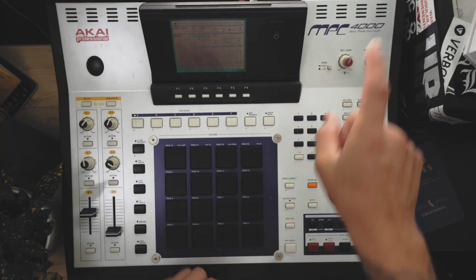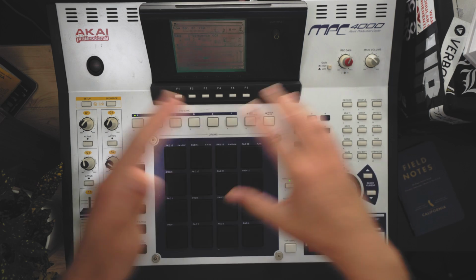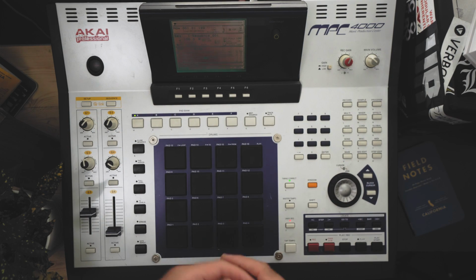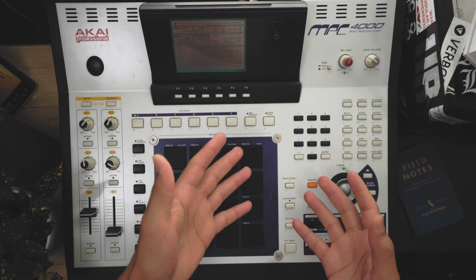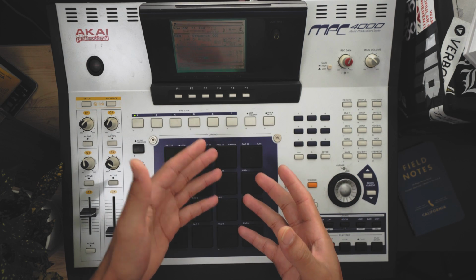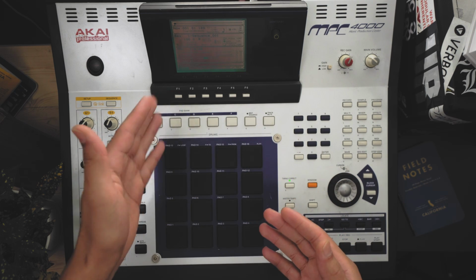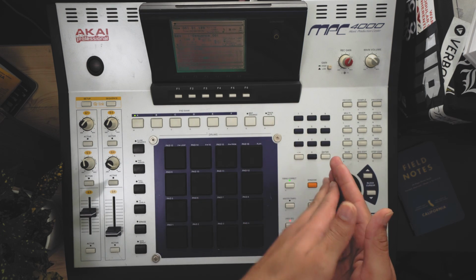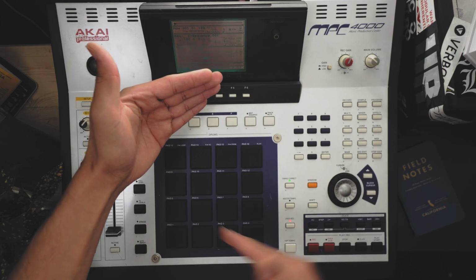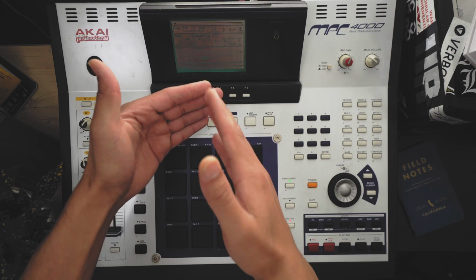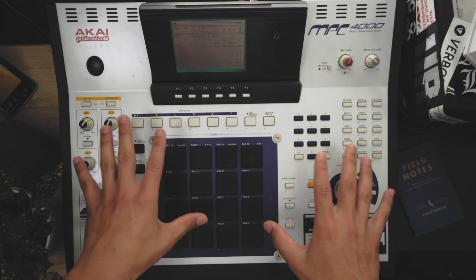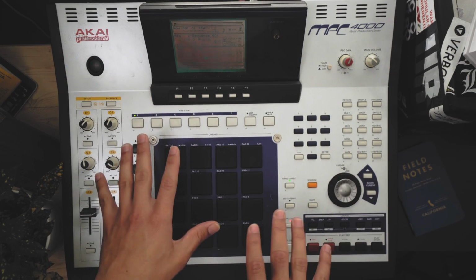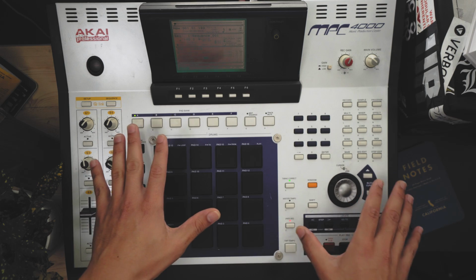Okay, so everything inside the MPC 4000 revolves around routing. It starts off with, of course, your samples, which are put into programs, which programs can then be put into separate parts, and then the parts can be put into tracks, and the tracks that go to the multis. So within that routing of everything, crazy confusing, you can kind of change the routing up between things.